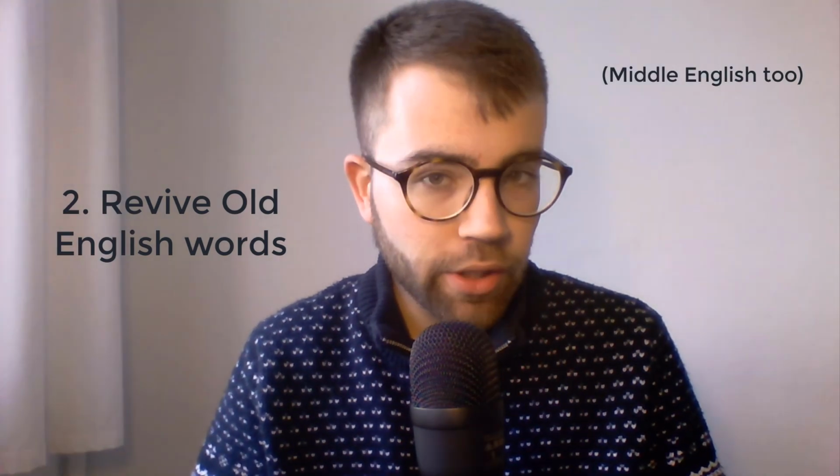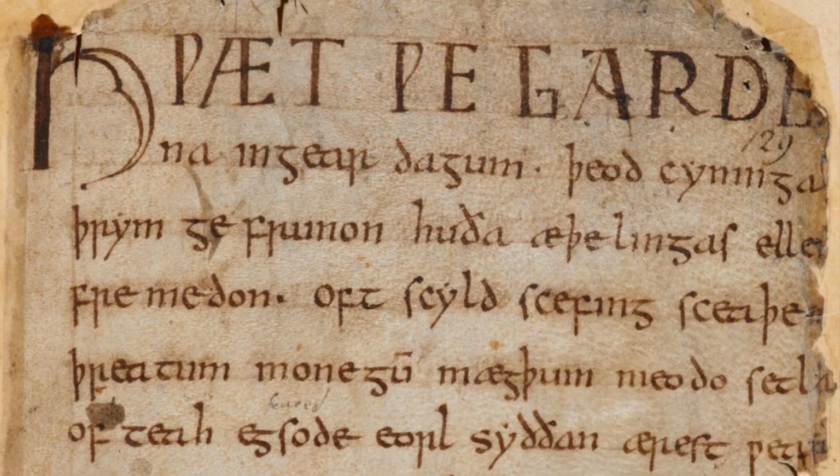Secondly, when we can't find an exact synonym for the word we want to express, we can always turn to Old English and adapt this word to modern English. Most of the political and legal concepts that appear in this text are of Latin origin and have no Germanic equivalent, so this is quite a good opportunity for us to revive obsolete Old English words.